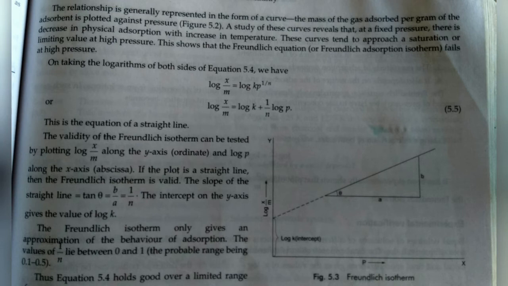On taking the logarithm on both sides, we get log x/m = log kP^(1/n). When we simplify it further, we get log x/m = log k + (1/n) log P. This is the equation of a straight line. The validity of the Freundlich isotherm can be tested by plotting the graph, that is log x/m on the y coordinate and log P on the x coordinate. If the plot is a straight line, the Freundlich adsorption isotherm is valid.